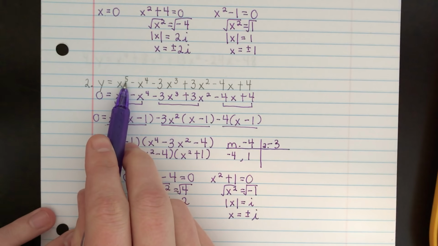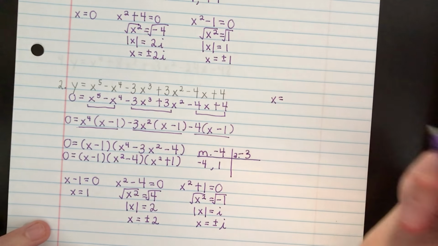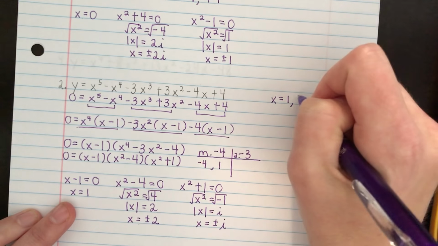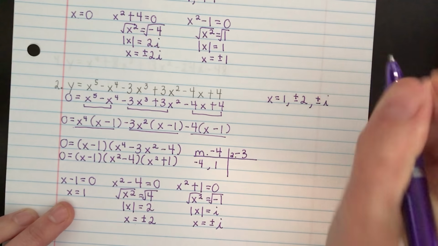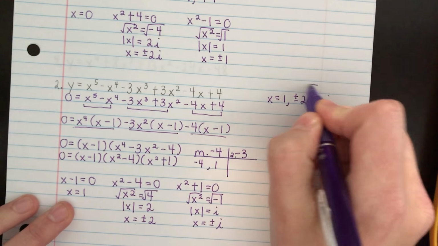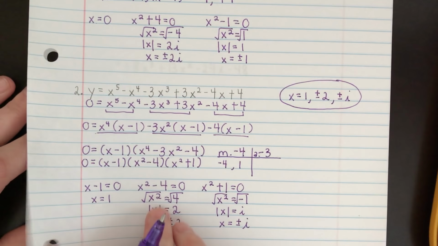So for this quintic polynomial of 6 terms, you do have 5 solutions as you would hope. They are x equals 1, x equals plus or minus 2, and x equals plus or minus i. So 5 total solutions. Okay, so hopefully you inquisitive types, all of you hopefully, are thinking, well, that's not going to work every time, right?